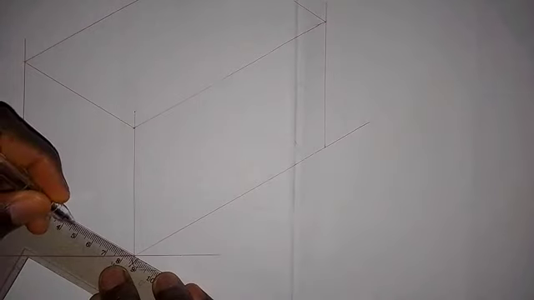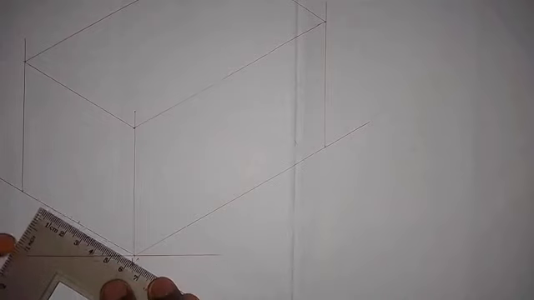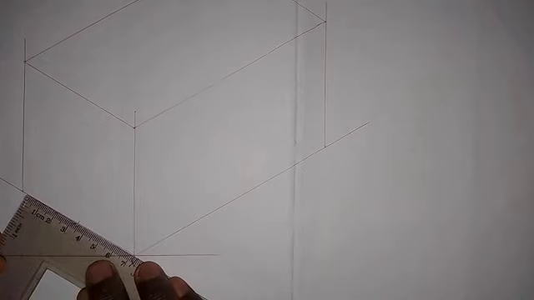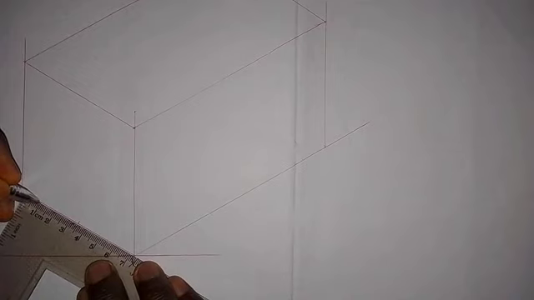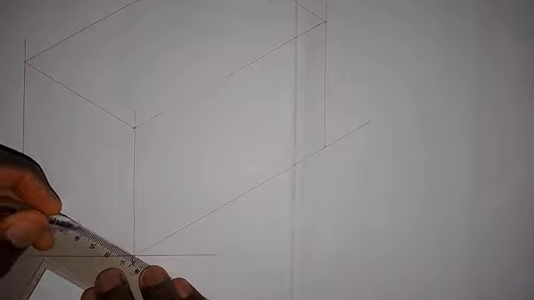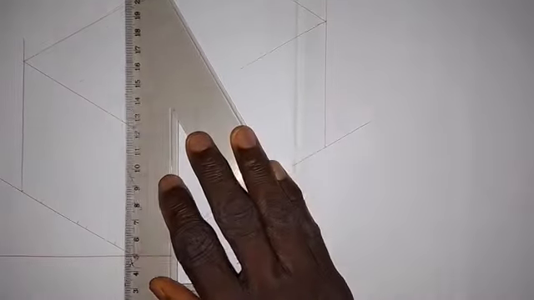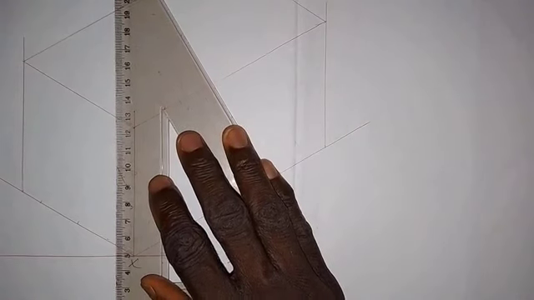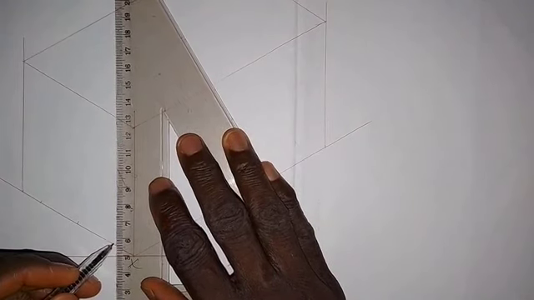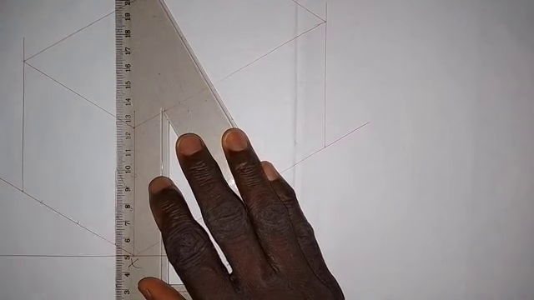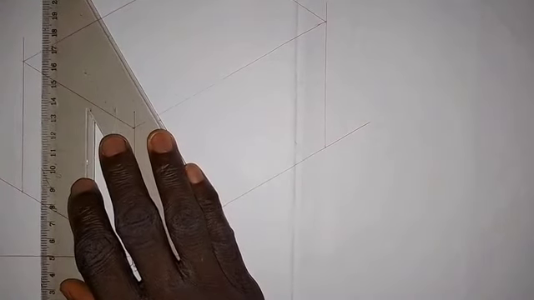So this is 37.5 here. Now from this point I will take a measurement of 25 millimeters to this side, and also I will take 25 millimeters to this side like this. Then I'm going to draw a vertical line at this point. Here I will draw a vertical line, and at this point, I will also draw a vertical line.